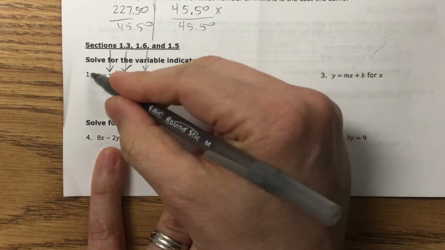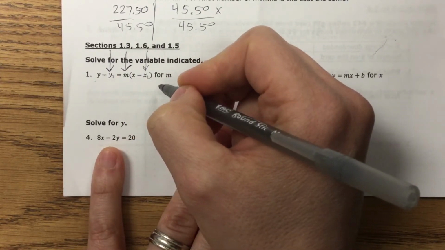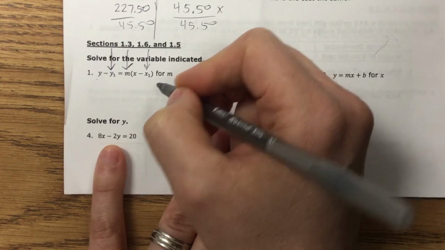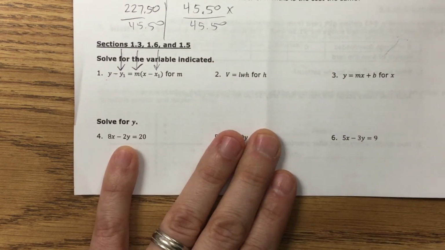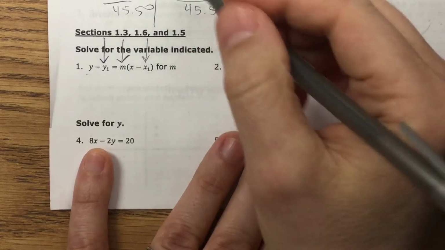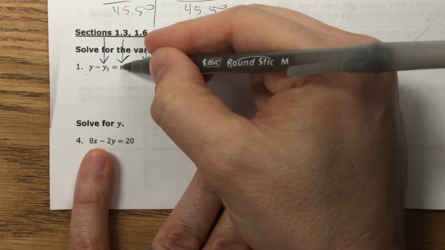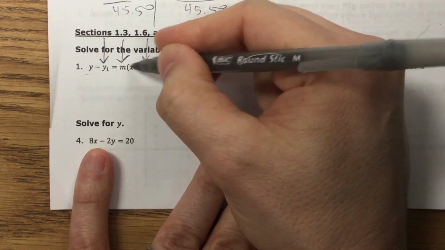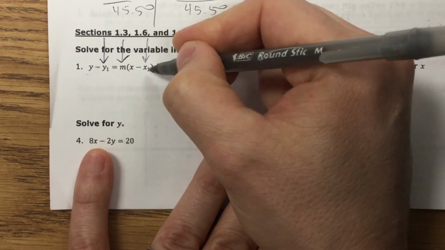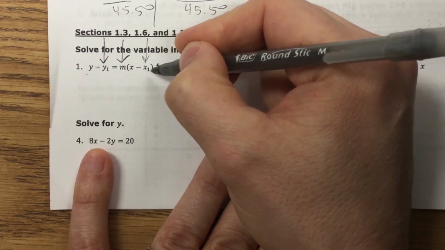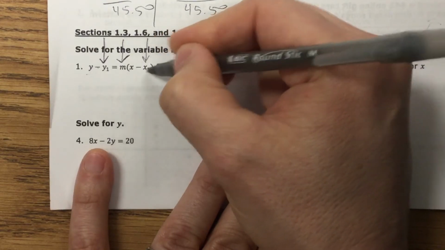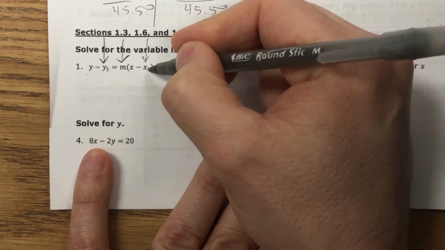Now this looks very hard. It's in fact very easy. Because if you can apply what you've learned about factors recently, factors are things that are multiplied together. This m is a factor. And this entire x minus x1 in parentheses, that is all a factor. You can treat it like one multiplied entity.